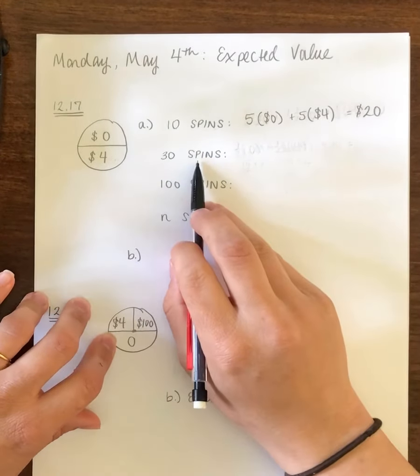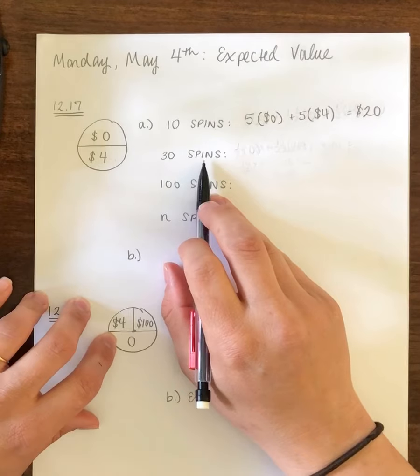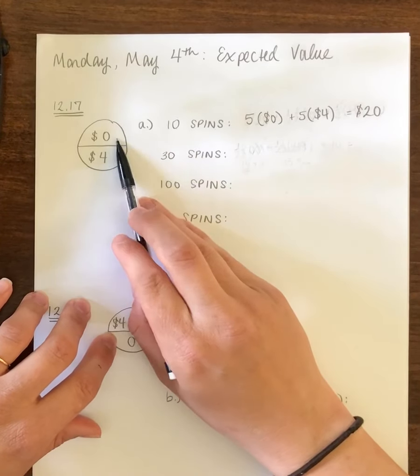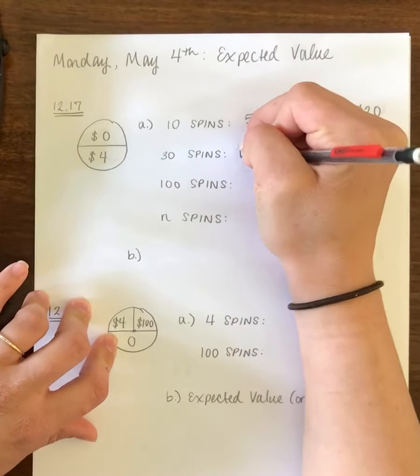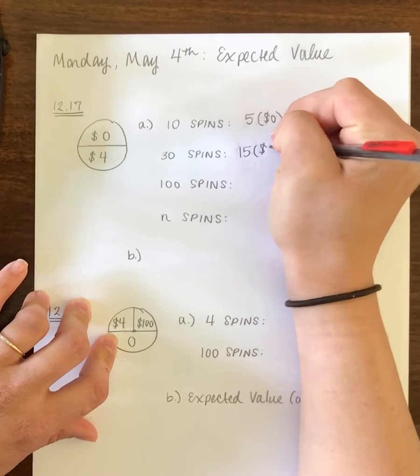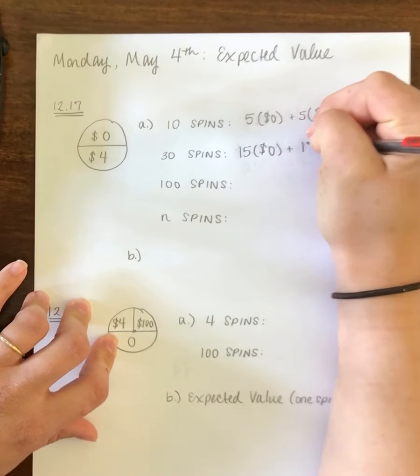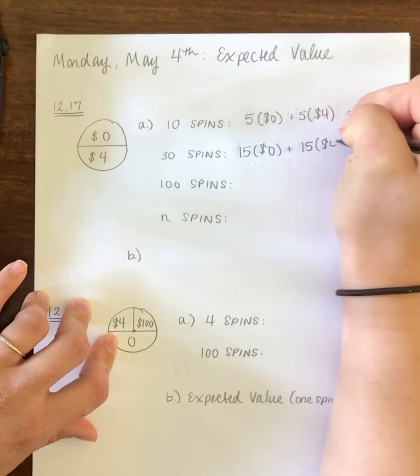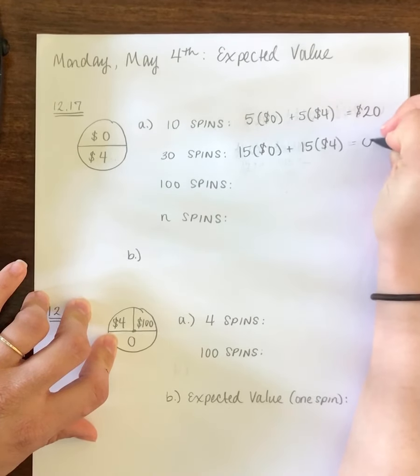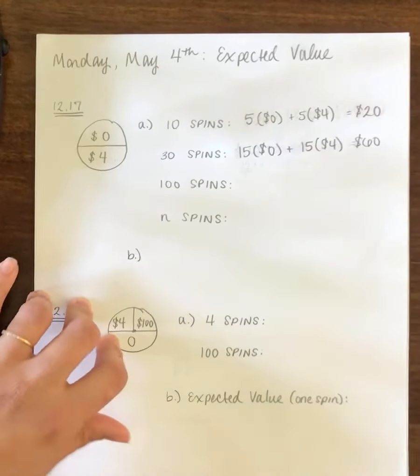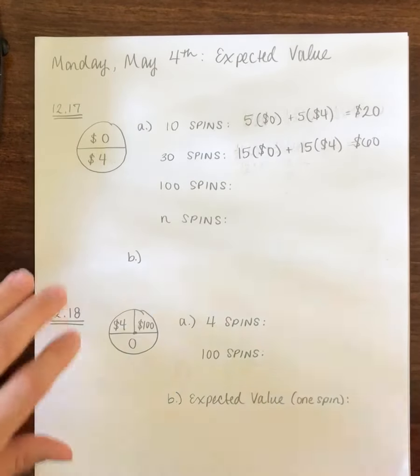Same idea for 30 spins. For 30 spins, I can predict that 15 will land here and 15 will land here based on the probability model. So for 15 spins, I'll get nothing. And for another 15 spins, I'll get $4, which would leave me with an expected value of $60 on this spinner if I were to spin it 30 times.